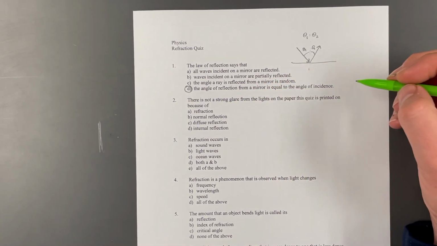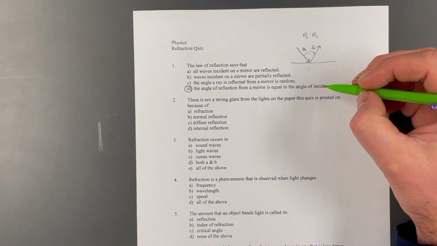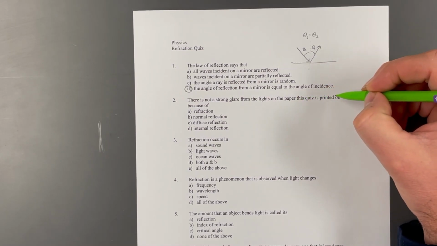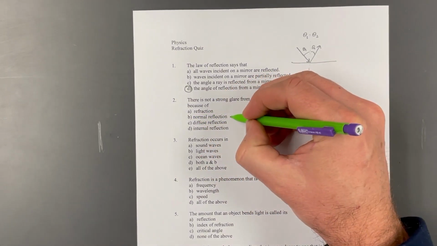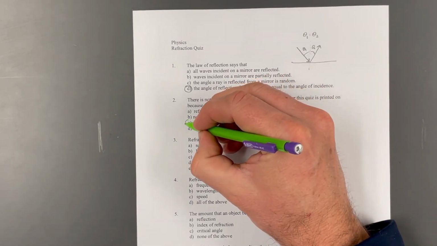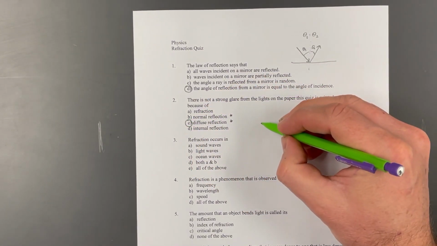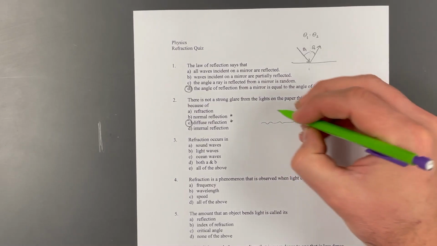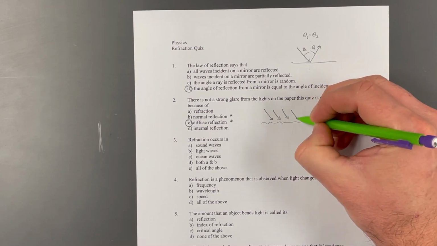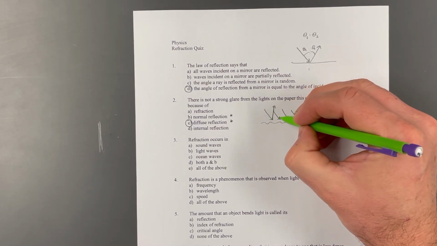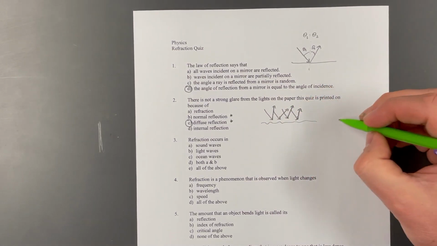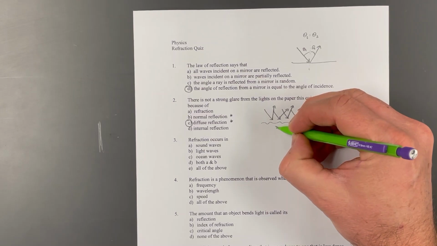Number 2 says there's not a strong glare from the lights on this paper the quiz is printed on because of, we talked about 2 types of reflection. We talked about normal reflection and diffused reflection. The correct answer is diffused reflection because a piece of paper is a bumpy surface. The light waves that come in parallel to the surface don't leave parallel. They go out at all different angles and in all different directions. So this is diffused reflection.